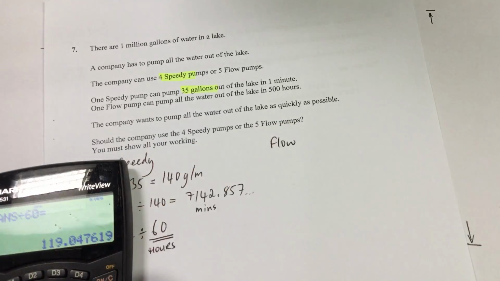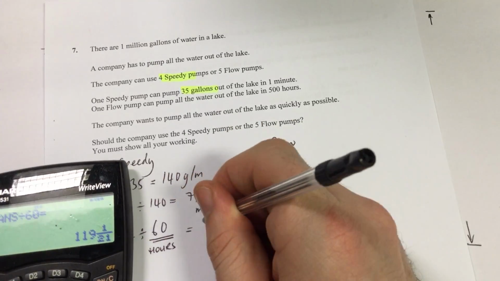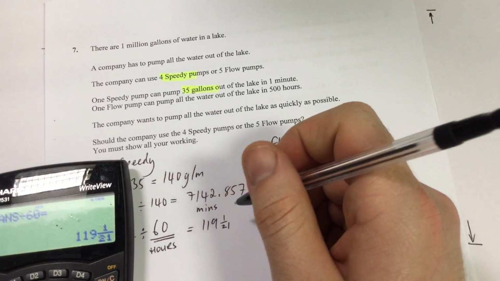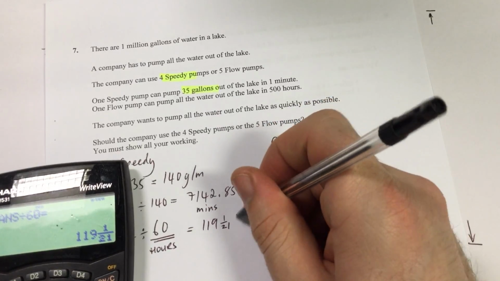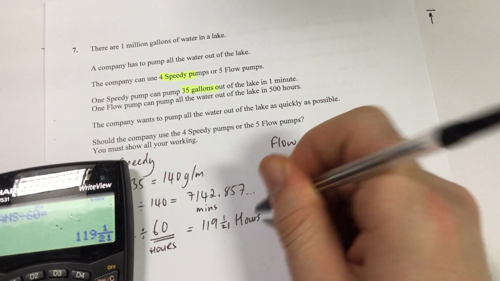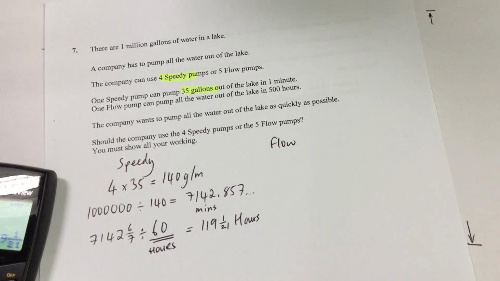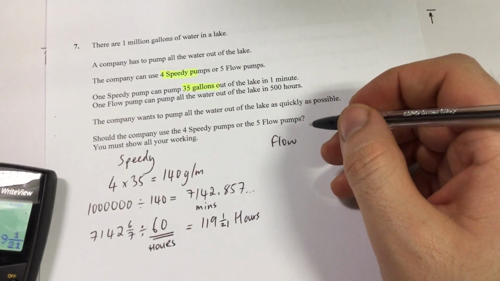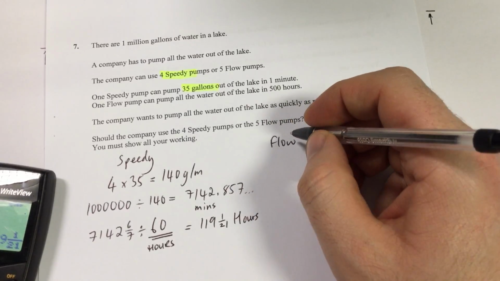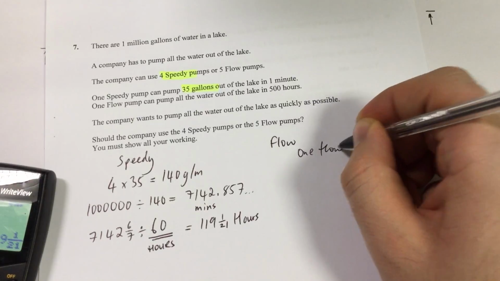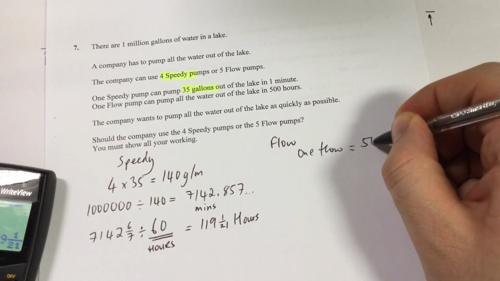So I'll show you there, divide by 60, and I get roughly 119 and 1/21st of an hour. That's how many hours it takes the speedy pumps to empty the lake. Okay, that's the complicated one. The other one is you've got one flow pump that takes 500 hours.